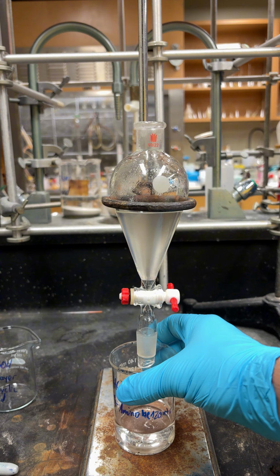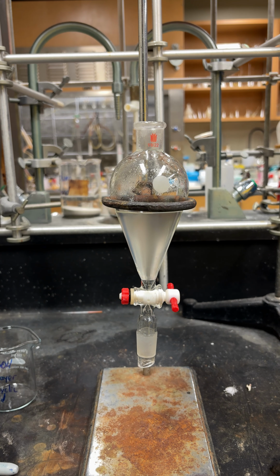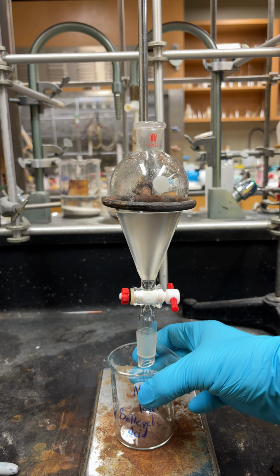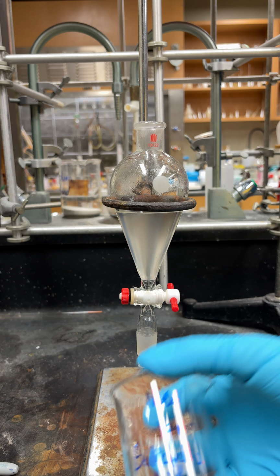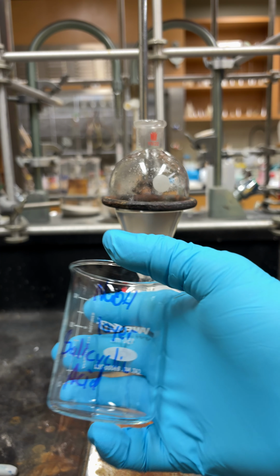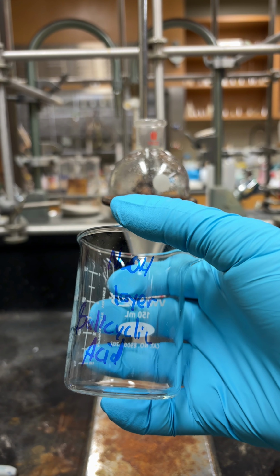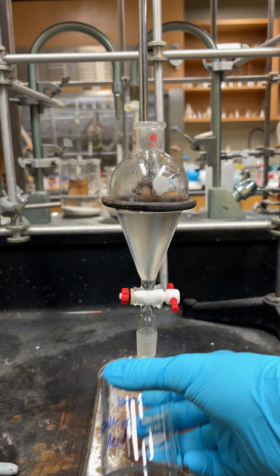So now we're going to take this and put it aside. We don't need it for now, so put it somewhere it won't spill and that it's safe. So next thing is you're going to label or do something to keep track of this. I've labeled it NaOH, sodium hydroxide layer, or the salicylic acid.